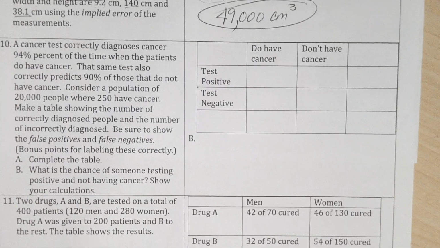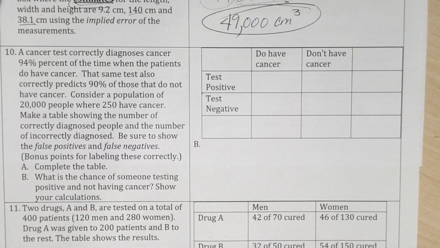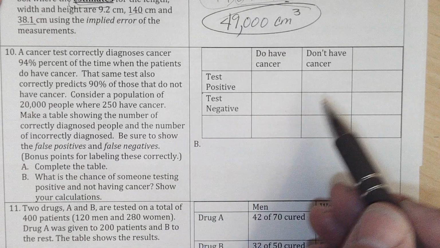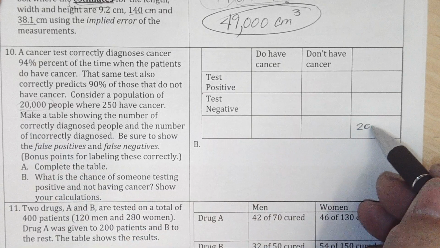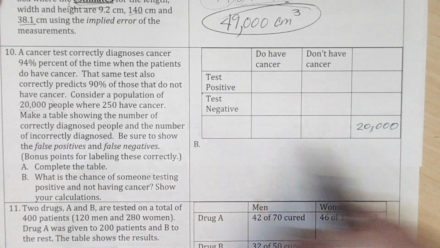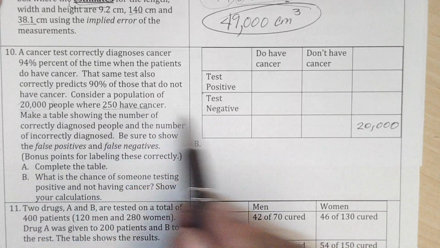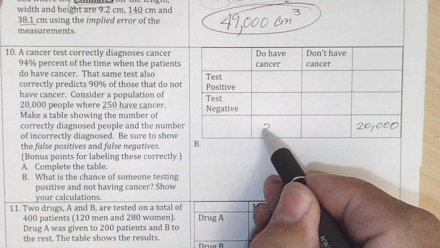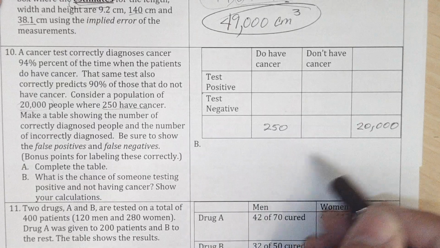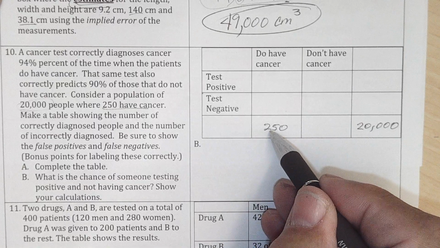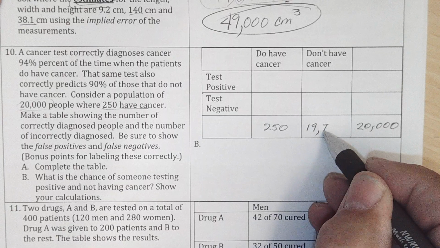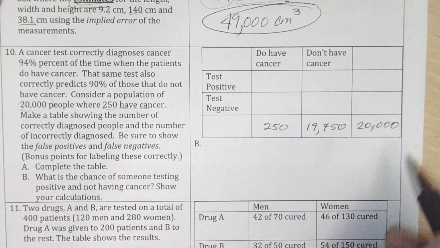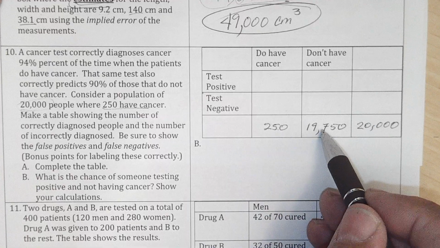Okay, and what we've been working on lately in class, it says, what if we have 20,000 people, 250 have cancer, so 20,000 people minus the 250 is 19,750. If I do my math right, subtract that from that, and I get that.